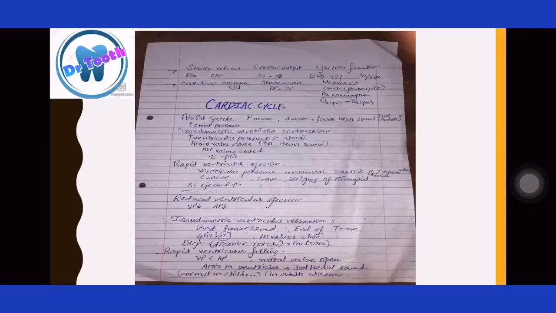That means relaxation minus contraction of the heart. Then we have cardiac output. The cardiac output formula is stroke volume times heart rate. Then we have ejection fraction. Normal ejection fraction is 55%. Its formula is stroke volume over end diastolic volume. It is related to contractility.